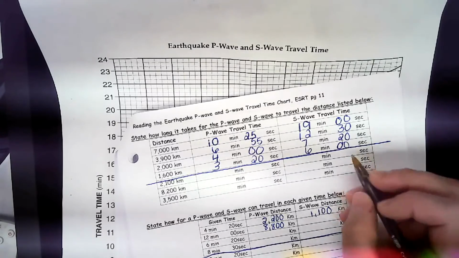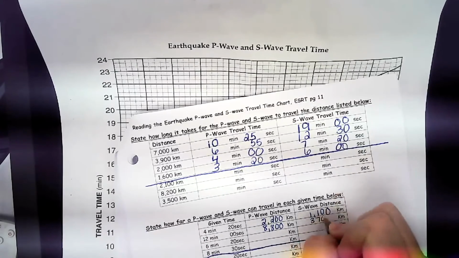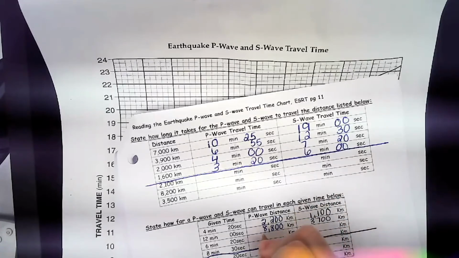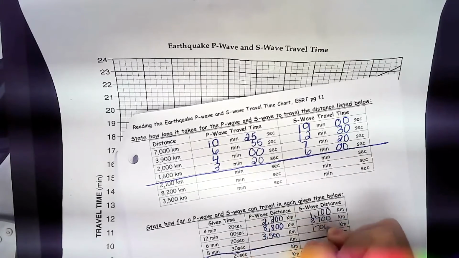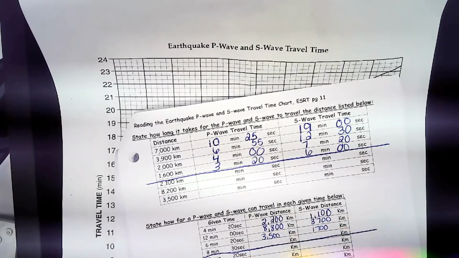So there I got 8,800 and then 3,700, 3,500 and 1,700. So then you might be asking yourself, well, how much is it okay to be off by? I would say to aim to be off by no more than 100. 200's okay, but you got to aim for being off by no more than 100.